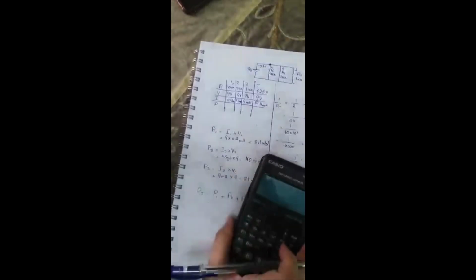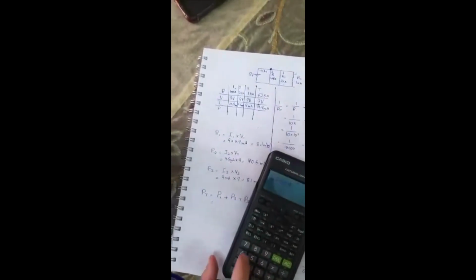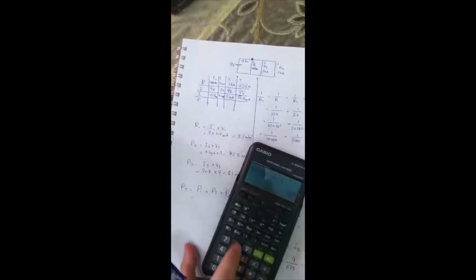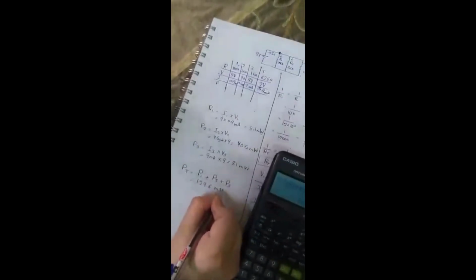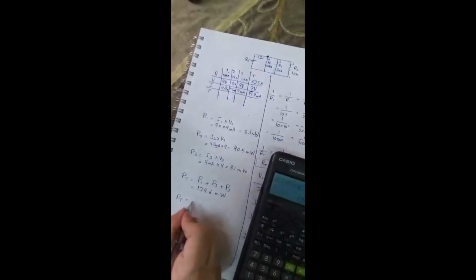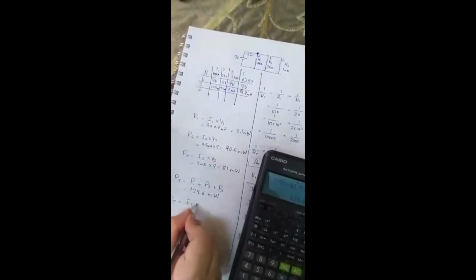For the P total, either you add the three powers, P1 plus P2 plus P3, 8.1 plus 81 plus 40.5, which is 129.6 milliwatt, or I total times V total.